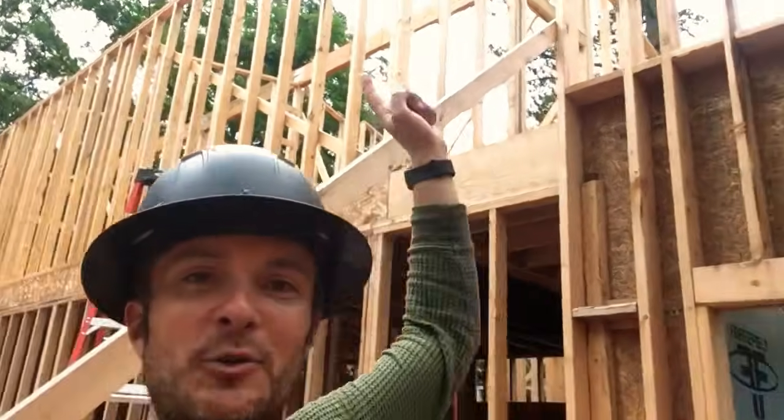So I hope that this has helped you. It certainly helps me to think about these things each and every day on every part of this build. We'll have more stuff coming soon about the roof and the floor system up there.